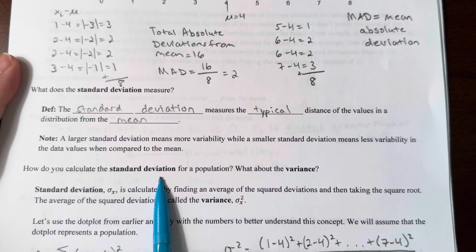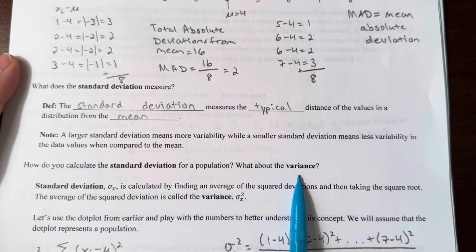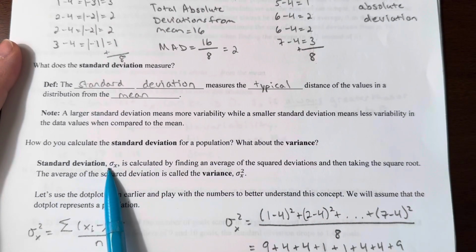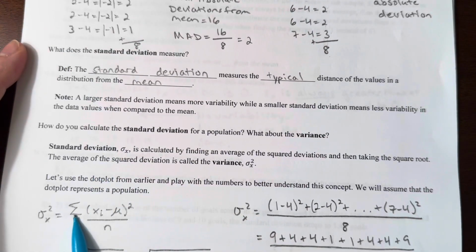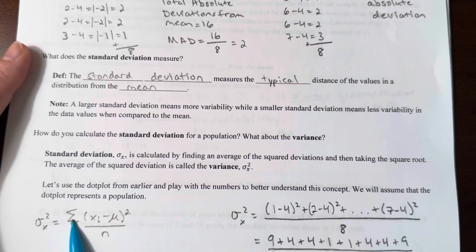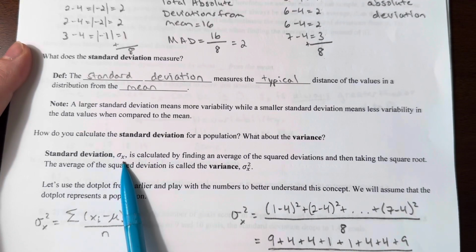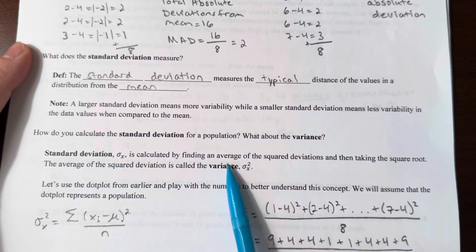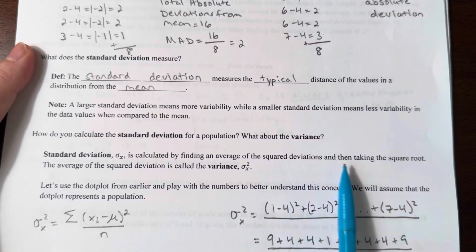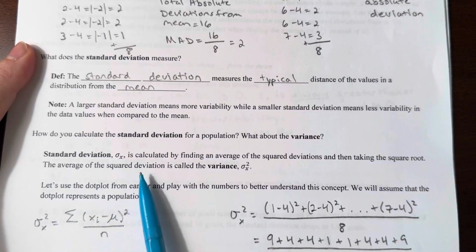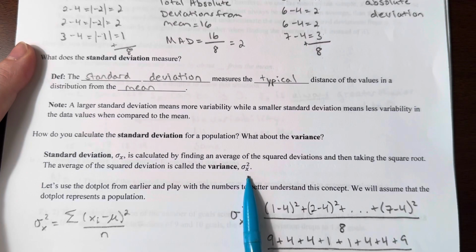Now, how do we calculate standard deviation? We're going to start from a population and also a term called variance. Now, the standard deviation, which we call sigma sub x, so this is lowercase sigma. Previously, we had used this symbol, which is capital sigma for summation, meaning add it all up. Lowercase sigma is used for standard deviation. So this is sigma sub x, is calculated by finding an average of the squared deviations. It's another way to turn our deviations positive. Then taking the square root, the average of these squared deviations is called variance. Right? So sigma squared sub x.